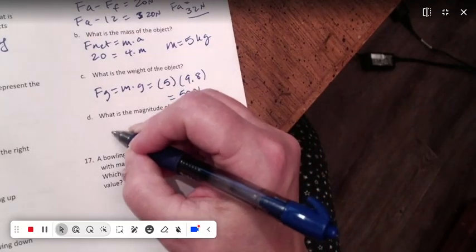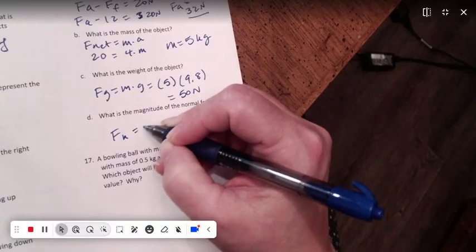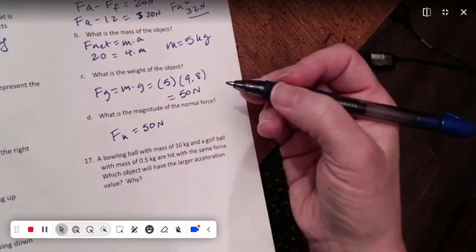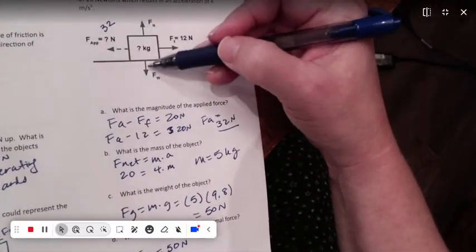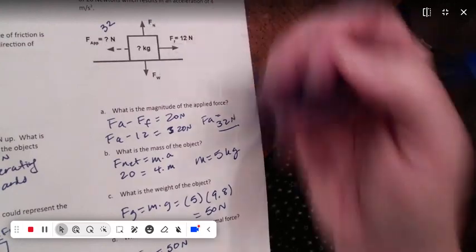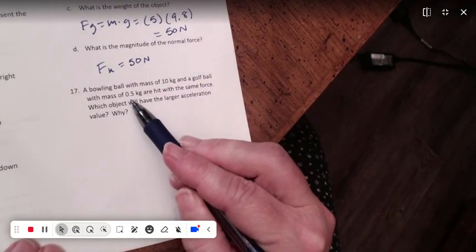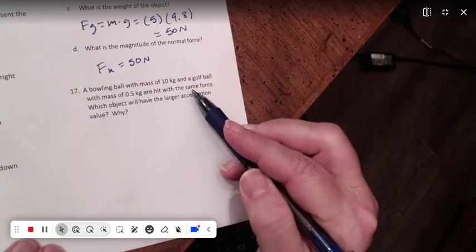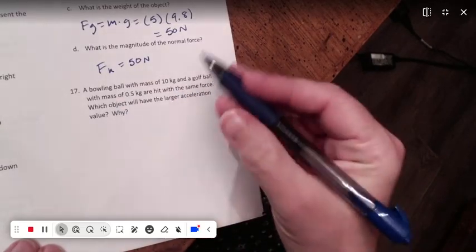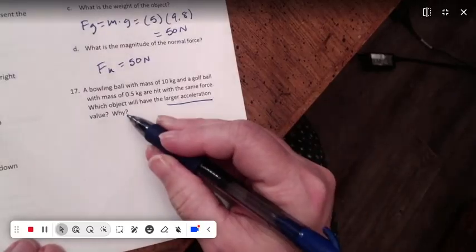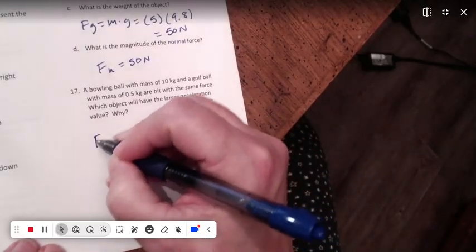And then what's the normal force? My normal force is going to be the same as my force of gravity, or my weight, because they're balancing each other here. Okay. Alright, and then last one on this page. A bowling ball with a mass of 10 kilograms and a golf ball with a mass of 0.5 are hit with the same force. Which object will have the larger acceleration value and why? Okay, so they're both hit with the same F net value.